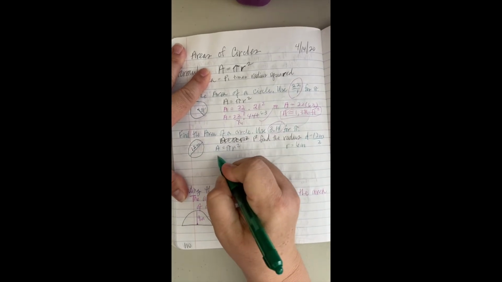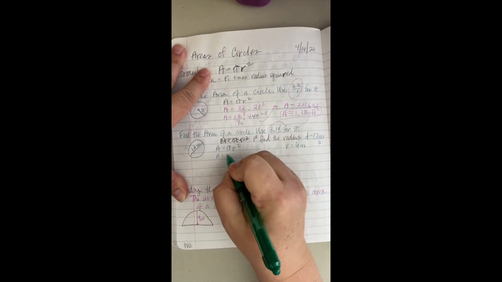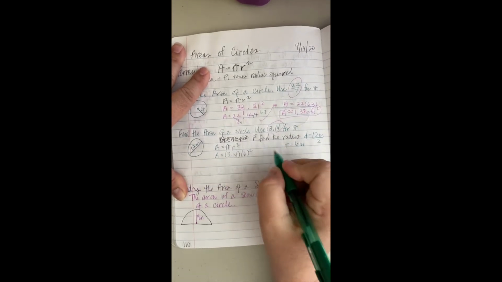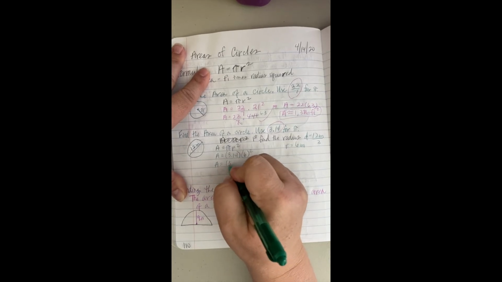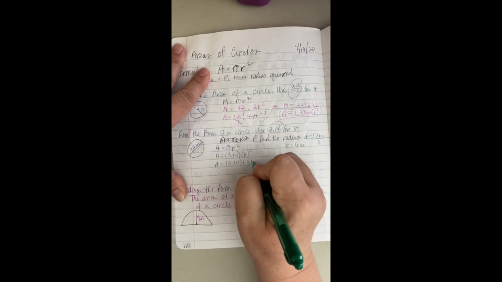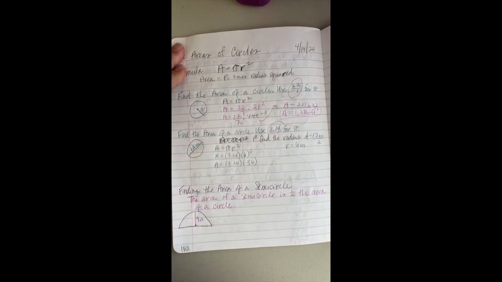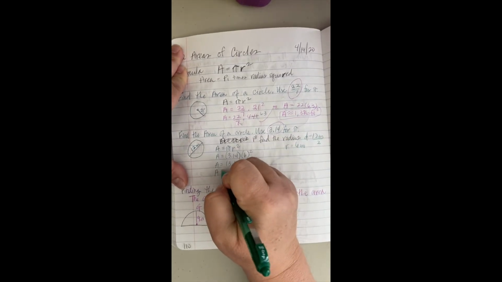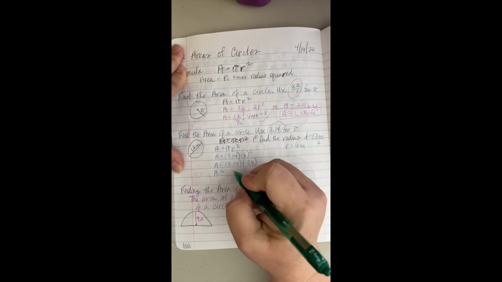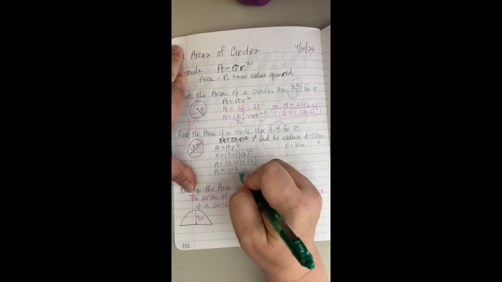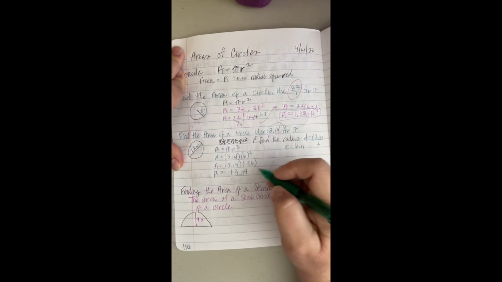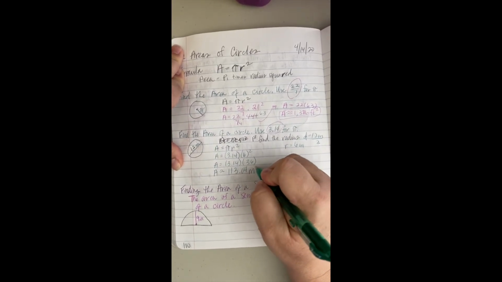We're going to plug in what we know. A equals, and this time they said to use 3.14. We're going to take 6 and square it. You should all know what 6 squared is, right? 36. Then I'm going to use my calculator. 36 times 3.14. So again, it's not equal. It is about. So we want the little squigglies. About 113 and 400ths meters squared.